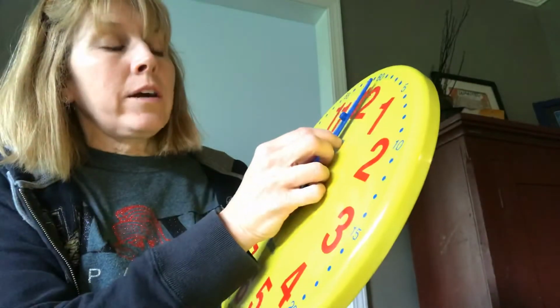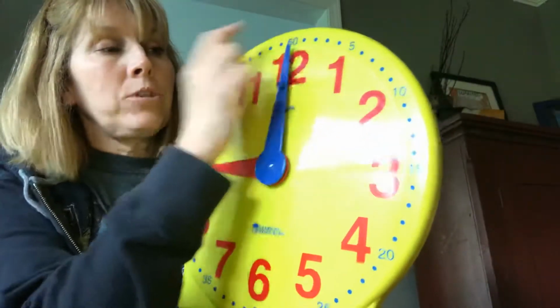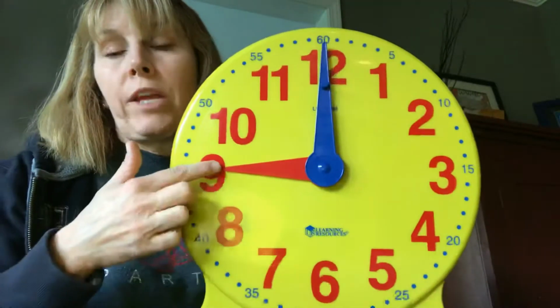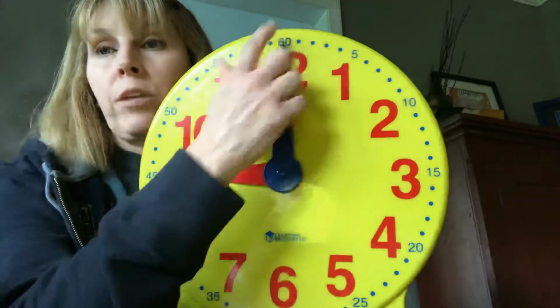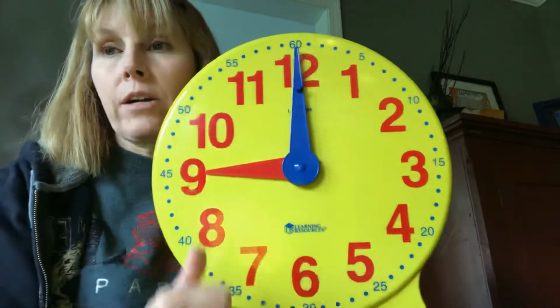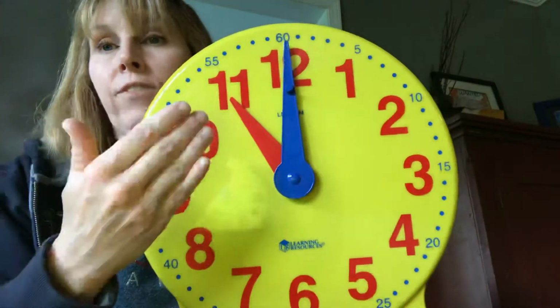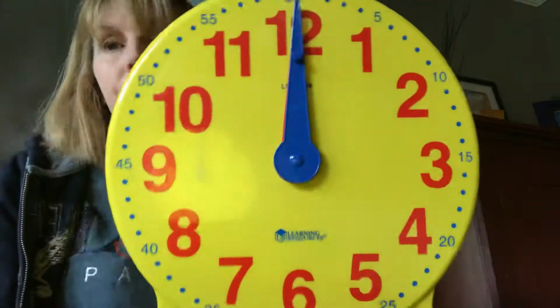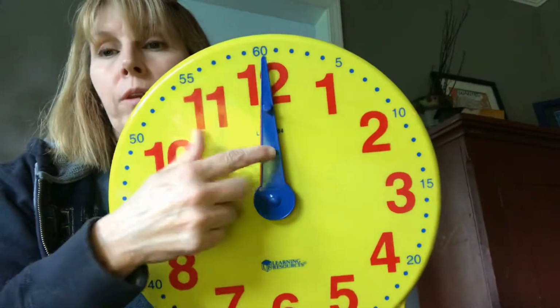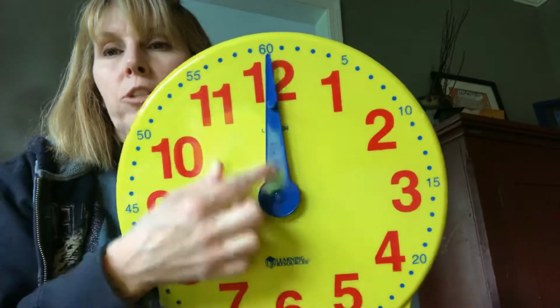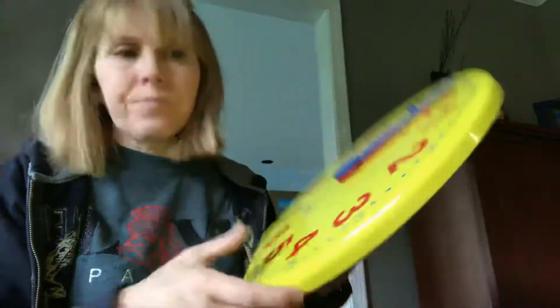All right, so a review. When the minute hand goes straight up to the 12, read your short hand first. This is 9. If it goes straight up, o'clock. So say 9 o'clock. Good. What time is this? Short hand first. 11 o'clock. Very good. This was a weird one. Yeah, it's 12. So that hour hand is hidden right behind it. 12 o'clock.